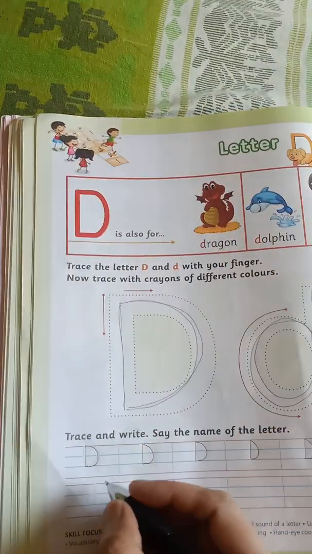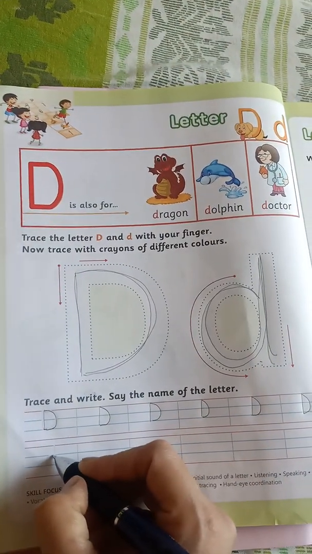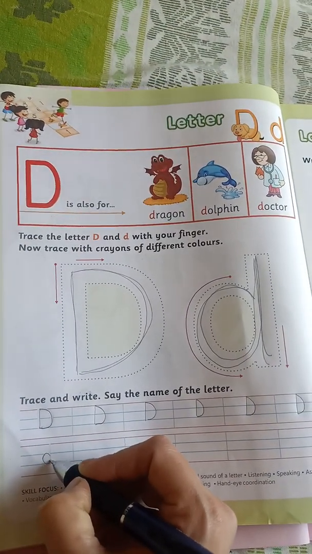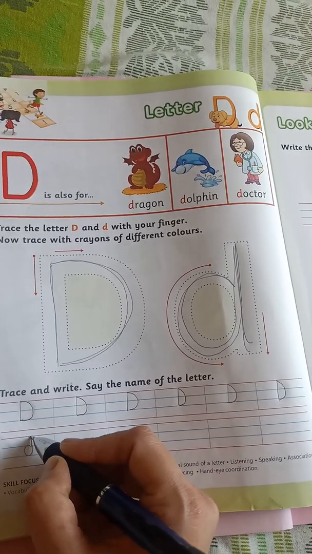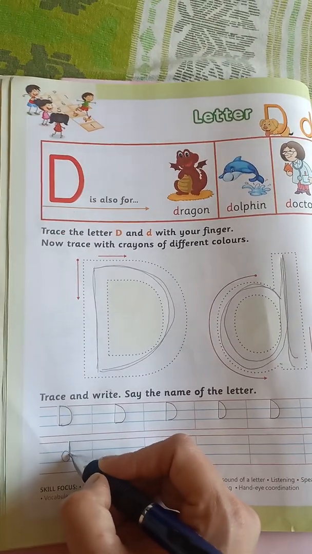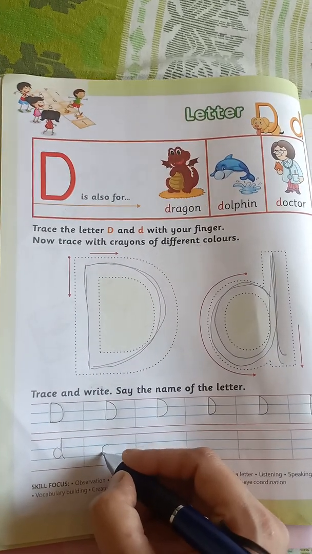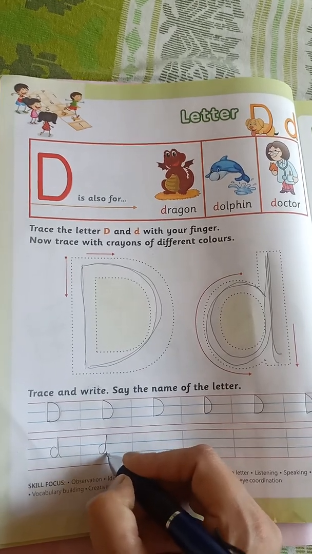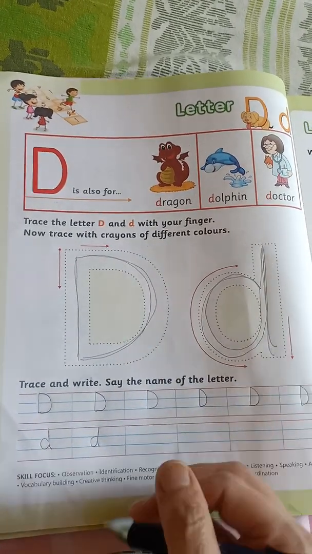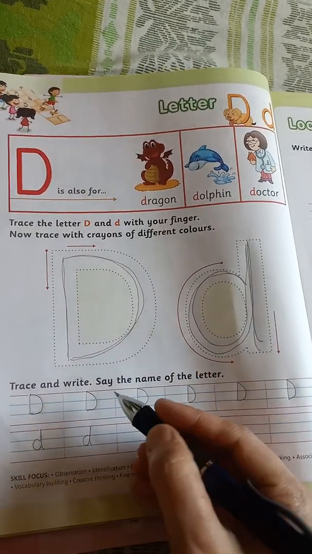Then we have small d. How will you write small d? For the small d, you write a small a like this. But you will take this up till the red line and then you will come down. So this becomes a D. You are going to do first a, but you will take this up and then take it down. So this is D. Okay, understood everyone? This is D.